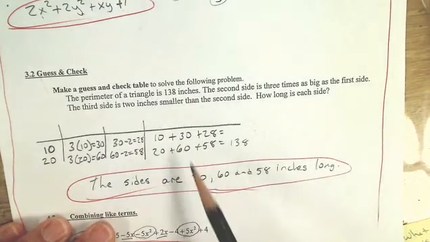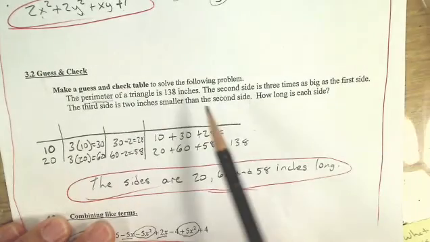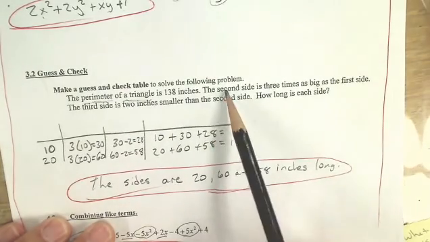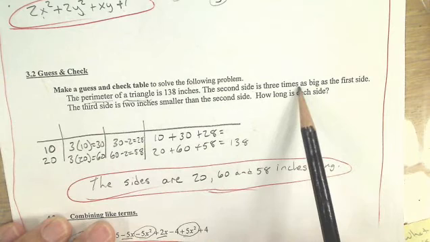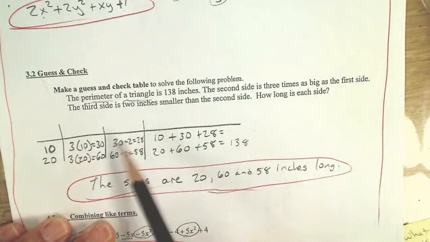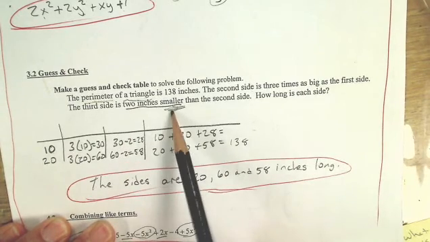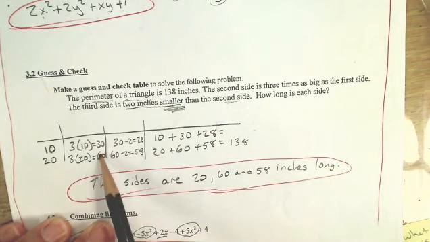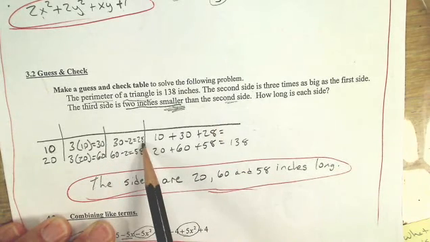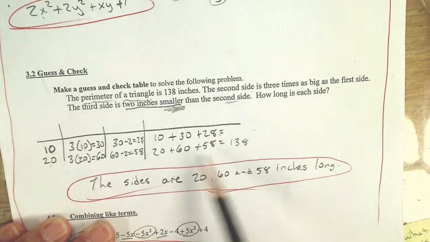Most people did very well on this one. The perimeter means all the sides added together, and it's a triangle, so it has 3 sides. The second side is 3 times as big as the first side, so the first side's 10, 3 times as big gives you 30. The third side is 2 inches smaller than the second side. So take the second side, subtract 2, and that's how you get 28. Add them all together, you get the perimeter. Too small, so I guess 20, and that one worked.